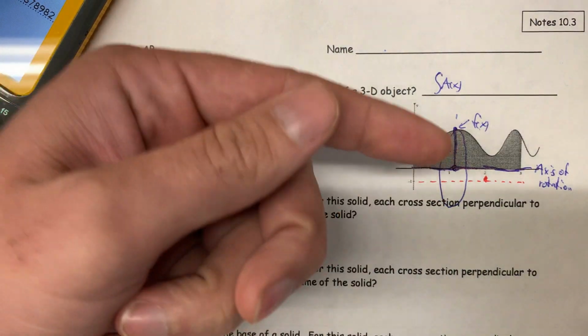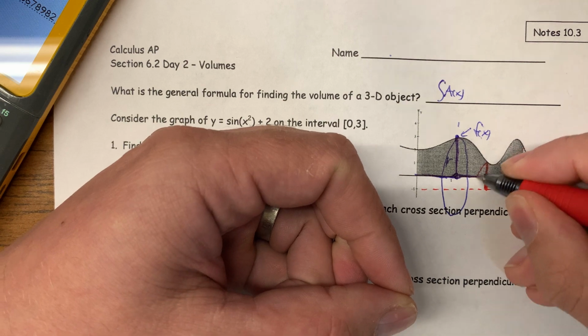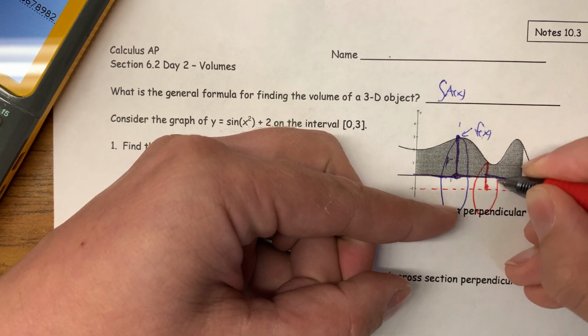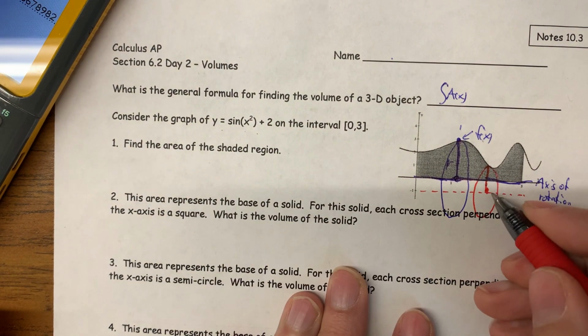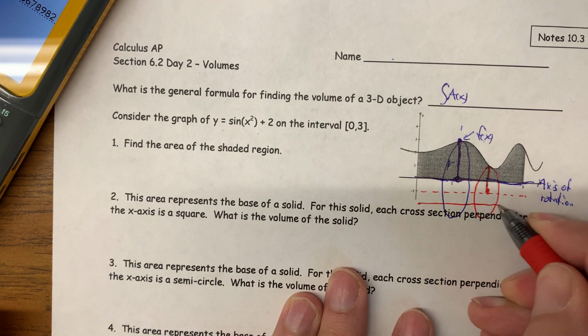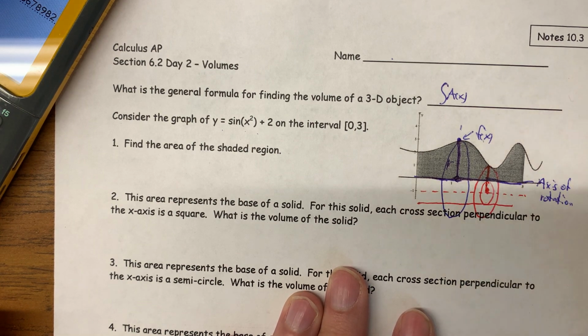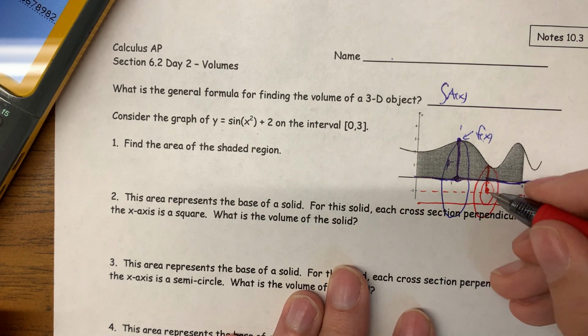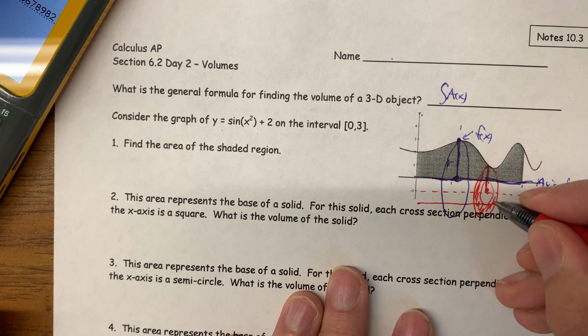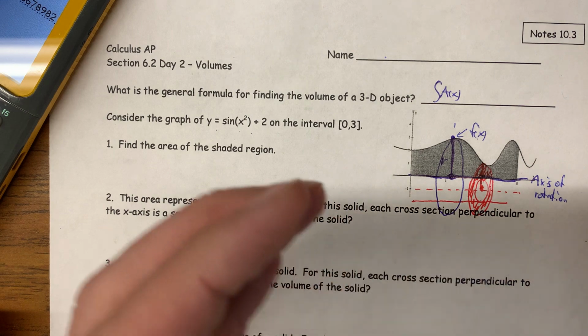And what it'll look like when you revolve it is, again, as you revolve, it always makes circles, but it's going to have a blank circle and a filled in circle. And the whole shape is going to be like a vase with a hollow center.